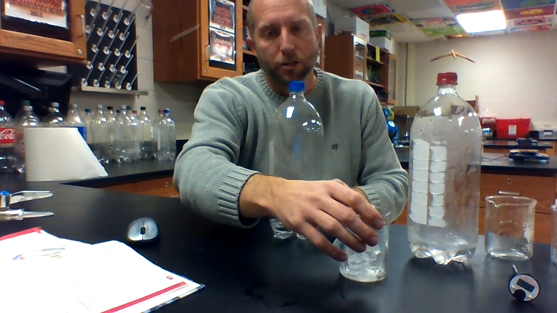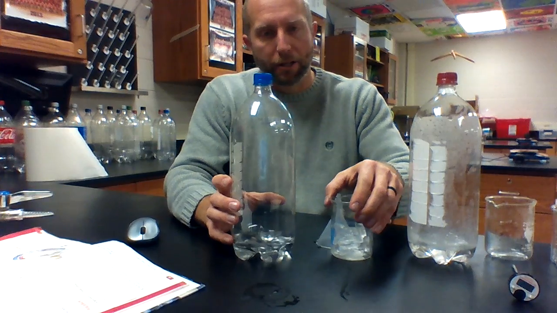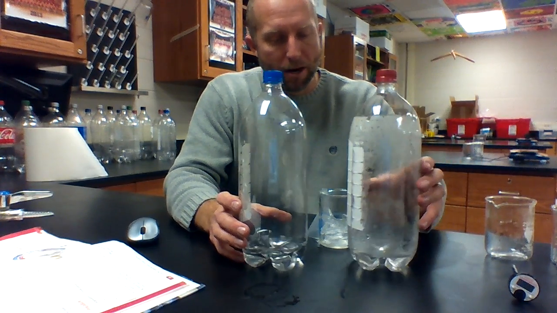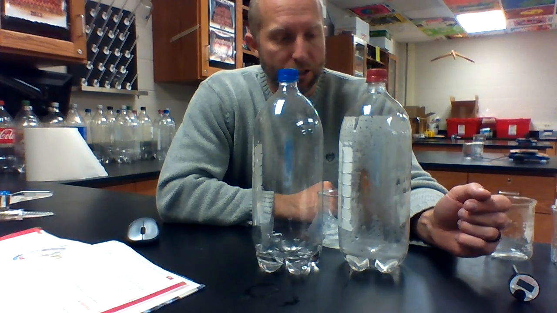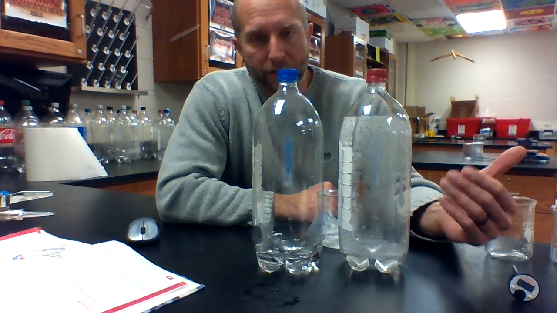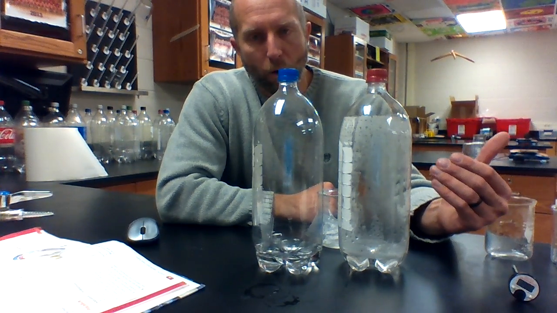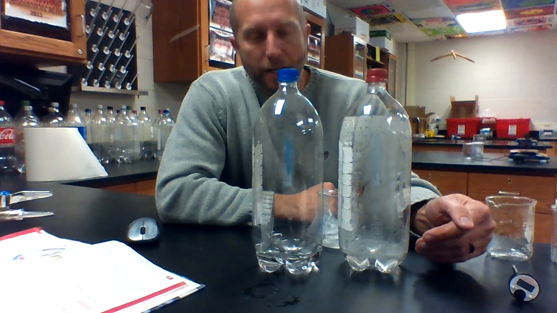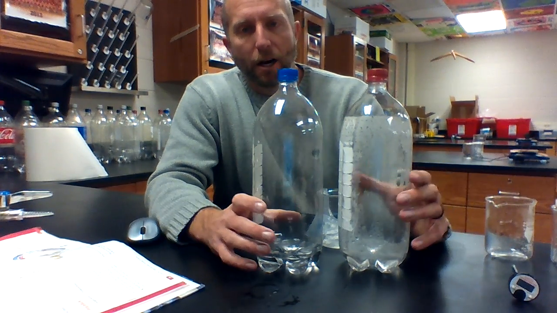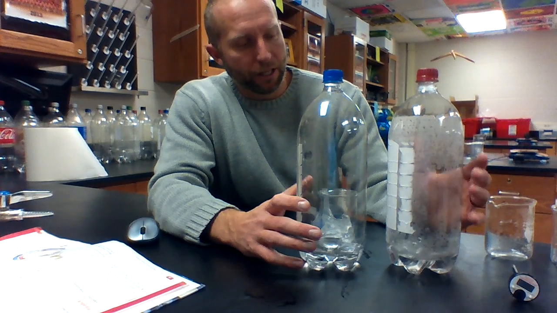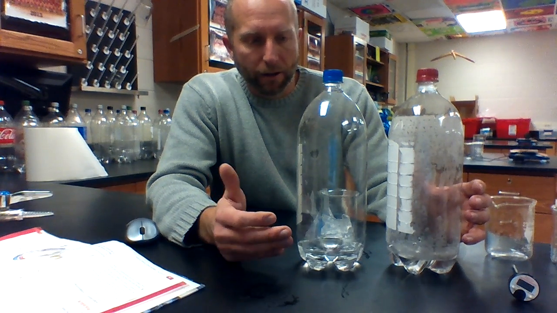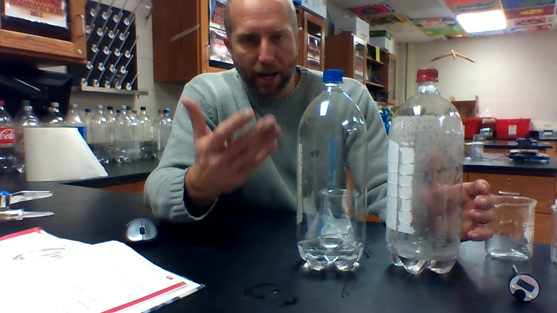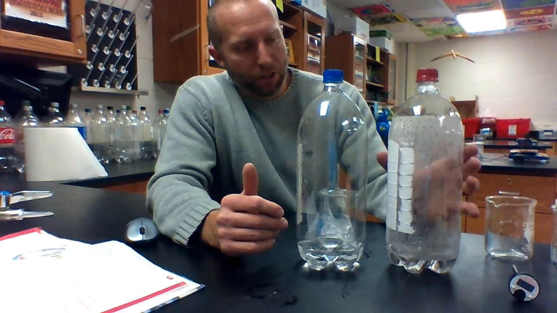All right. So I have my cold bottle here in blue. I have my warm bottle here in red. And then what you're going to do is you're going to observe this. And obviously, as you can see, you already have condensation forming in the warm water bottle. What's happening is evaporation is occurring. Evaporation is occurring in the warm water bottle a lot faster than the cold water bottle. All right. There will be some evaporation happening here, but not nearly as much as the warm one.